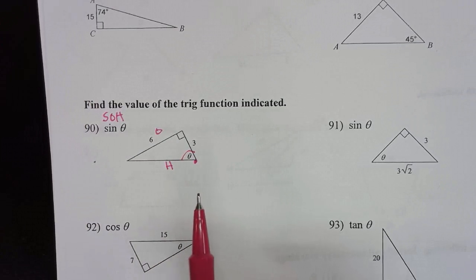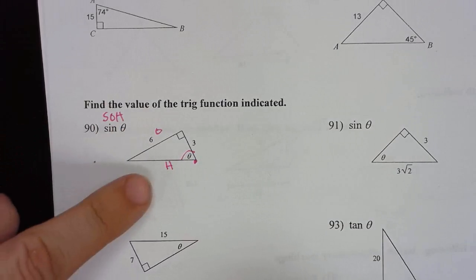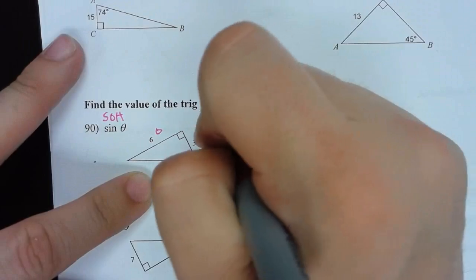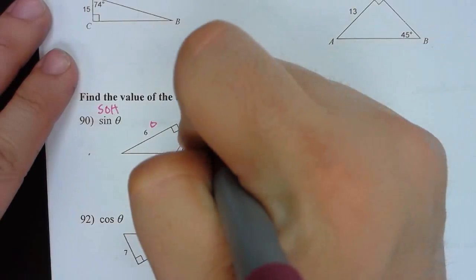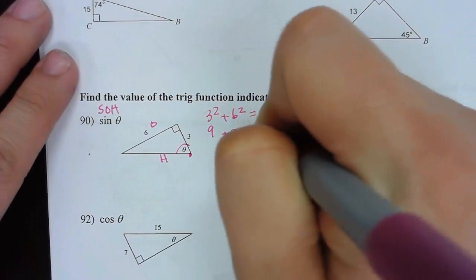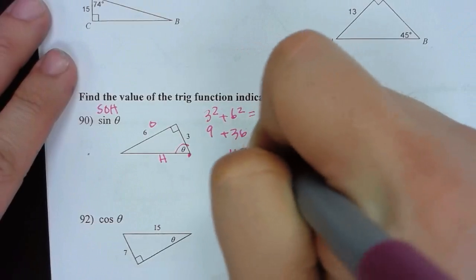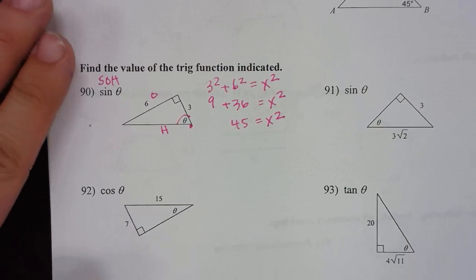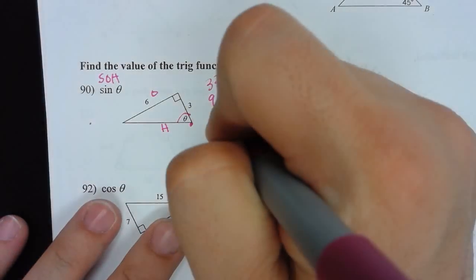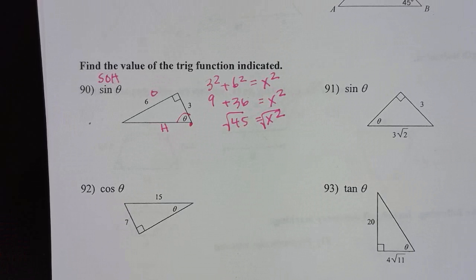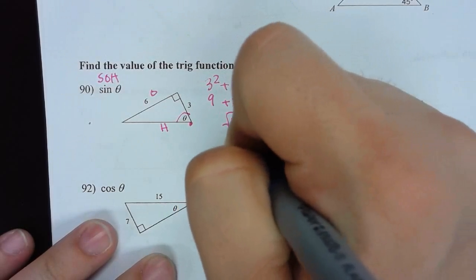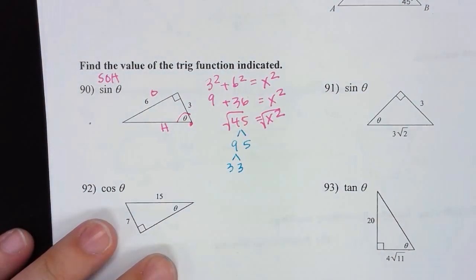Conveniently though, you should have a formula memorized that deals with a right triangle, and that's the Pythagorean theorem. If I know two sides of a right triangle and I'm looking for the third, I can use the Pythagorean theorem to find the last. So you've got 9 plus 36 equals x squared. 45 equals x squared. Now I want to always leave these in radical form, by which I mean I don't want any decimals. So x would equal the square root of 45. If I can break that down, I need to. 45 is 9 times 5, and then 9 is 3 and 3.